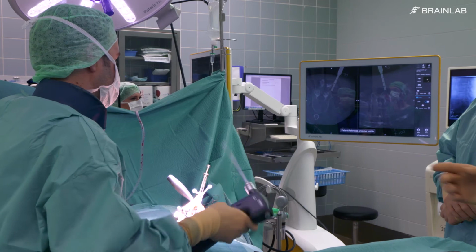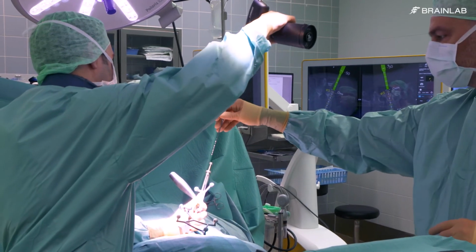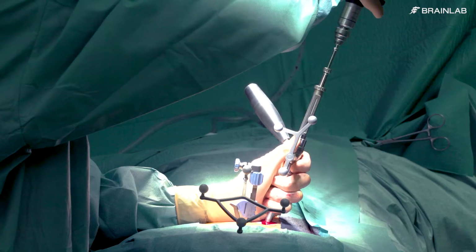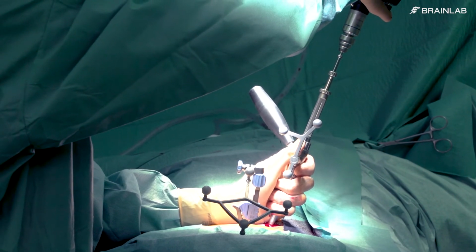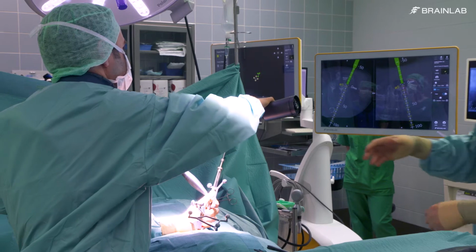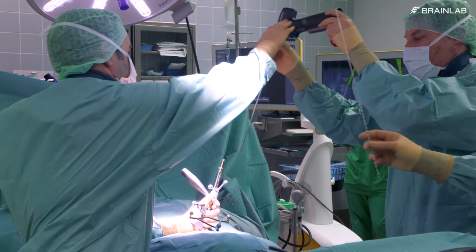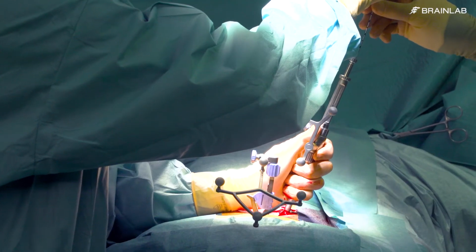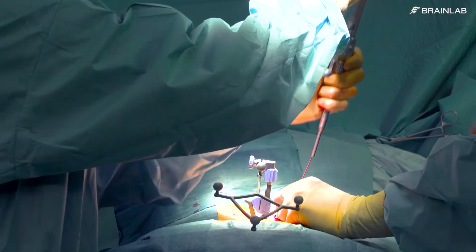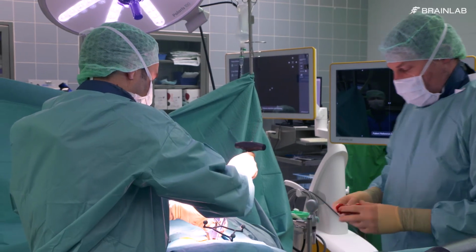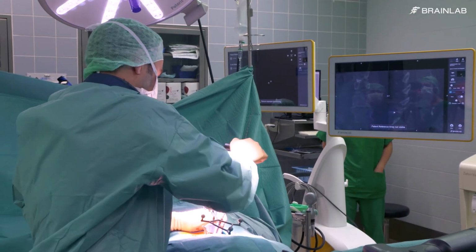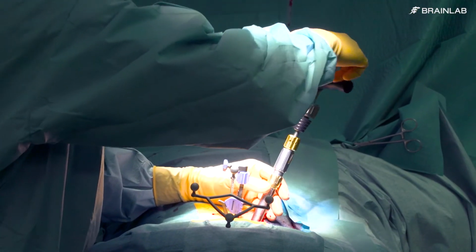Once the optimal trajectory is determined, a drill is inserted through the guide to drill the pilot hole. The depth control can be adjusted to precisely define the maximal depth. The drill is removed and a K-wire is inserted through the drill guide. The drill guide is removed and the first cannulated screw is inserted over the K-wire and guided towards the pilot hole. After the screw is firmly in place, the K-wire can be removed.